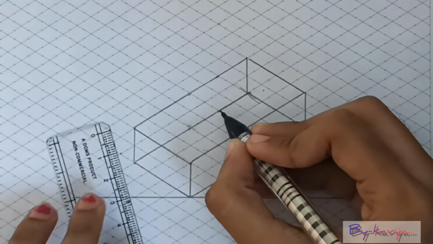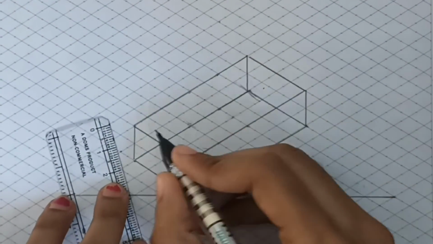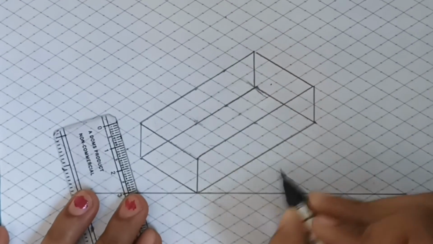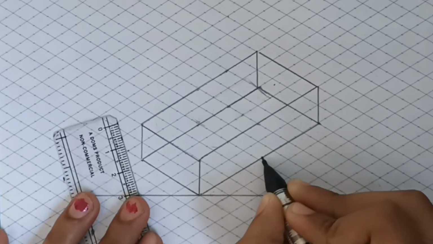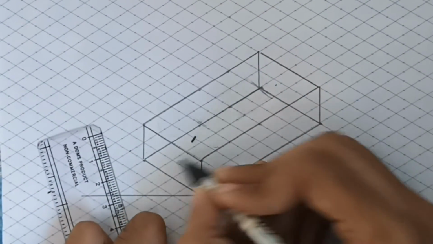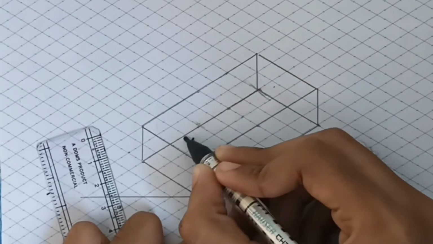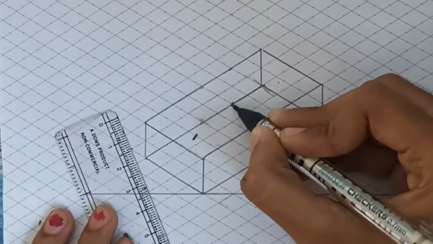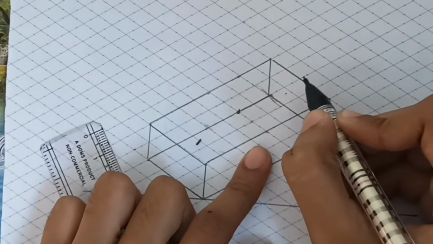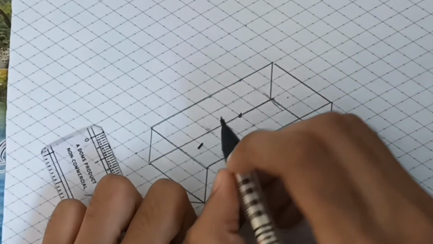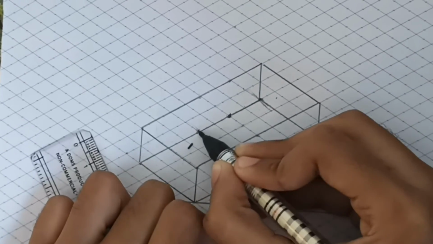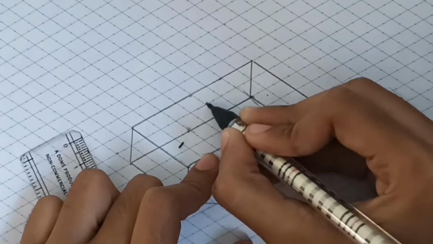So now mark the midpoint of the rectangular slab. Counting 0, 1, 2, 3, 4 and 0, 1, 2, we get the midpoint. From this midpoint, mark 20 mm on the left side and right side. So let us join all these points.